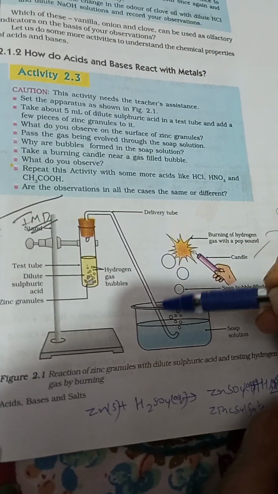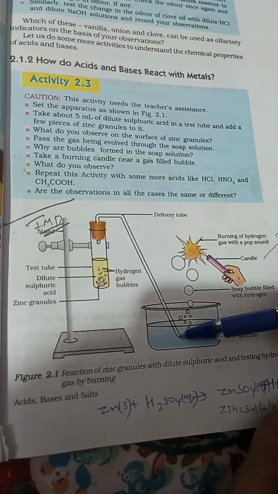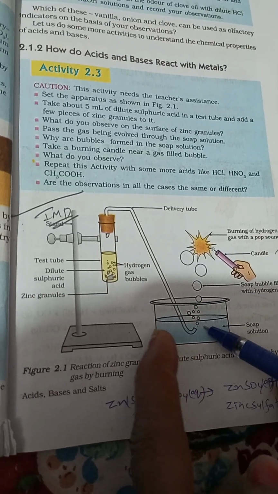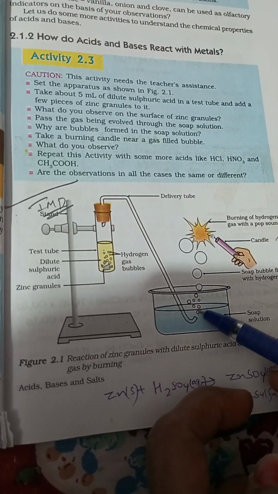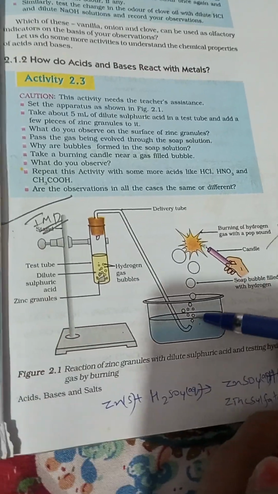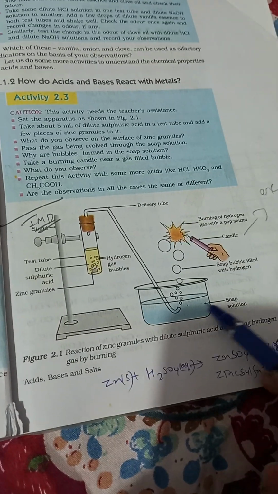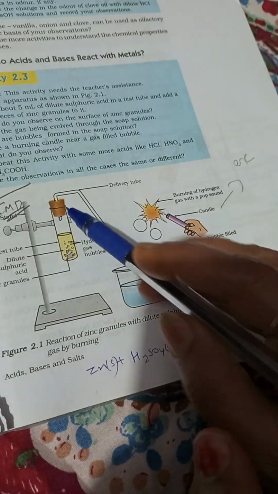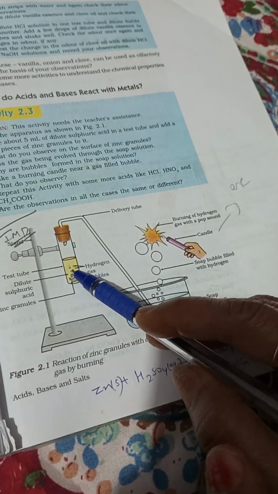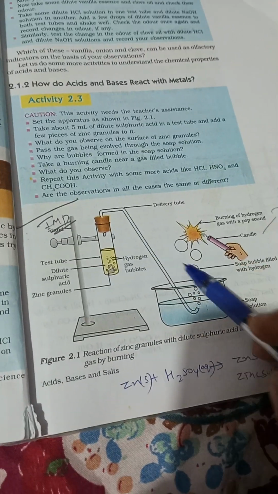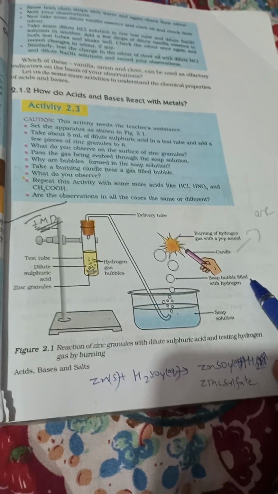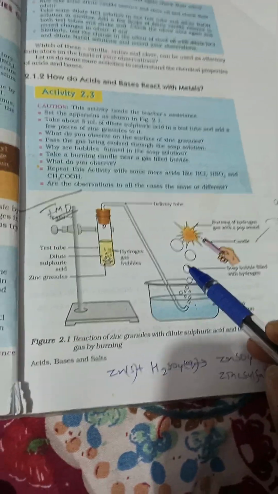This hydrogen gas comes out from this pipe, which is called the delivery tube, and here we put a soap solution, and the hydrogen gas comes out as a soap bubble filled with hydrogen. This is the soap solution, and the hydrogen gas is evolved because of the reaction of sulfuric acid with zinc. In this soap bubble we have hydrogen gas.